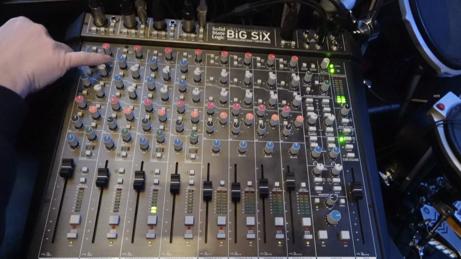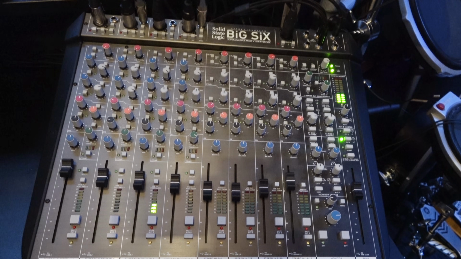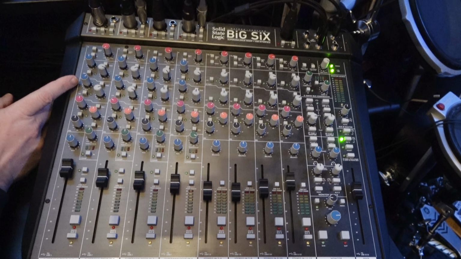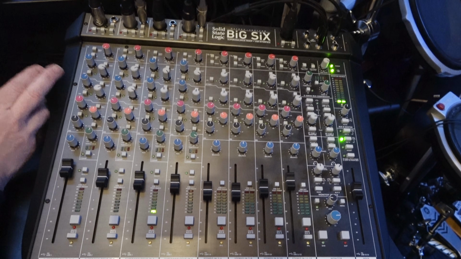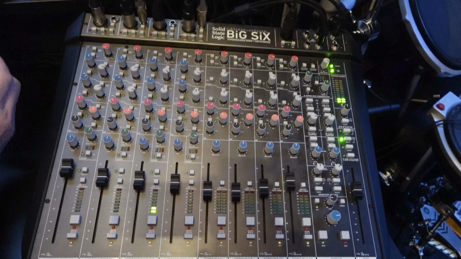Now the other thing is you've got this post button. So what will happen is it will go to pre-fader, and then if you press it down, it will go to post, and then you can use it for sending effects.